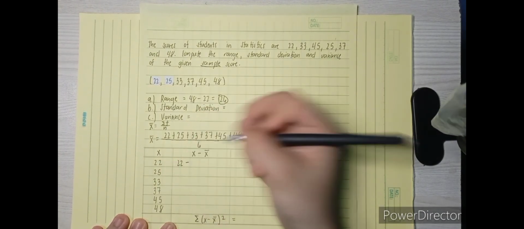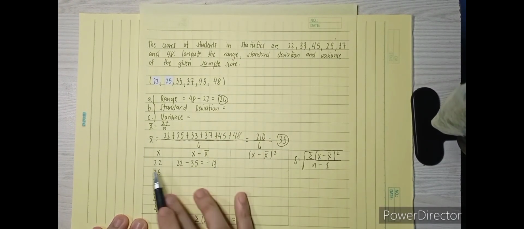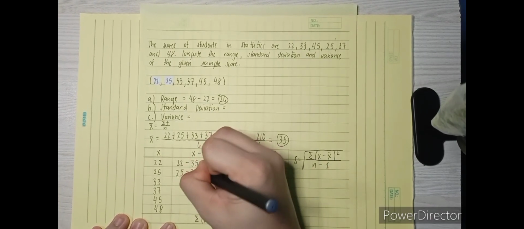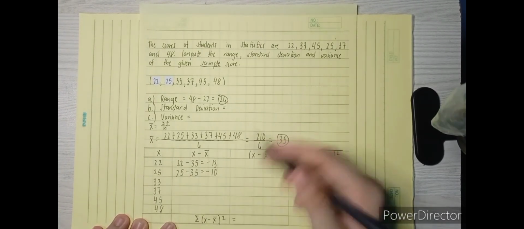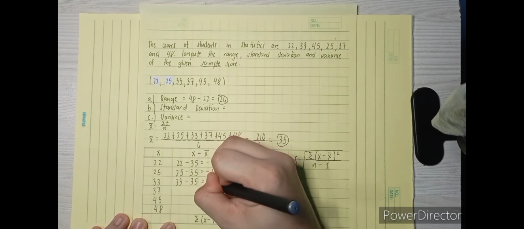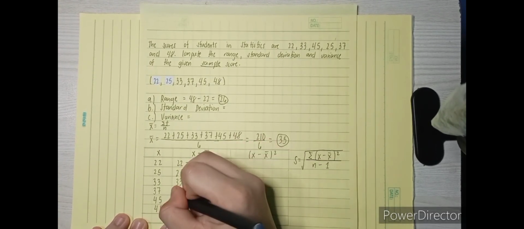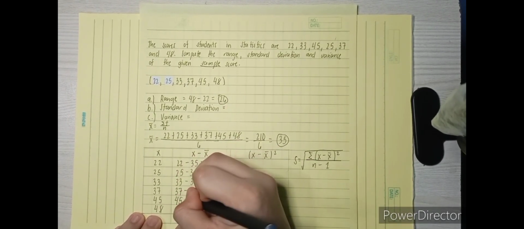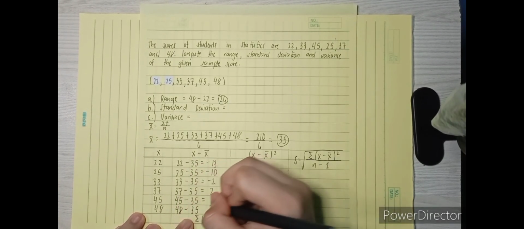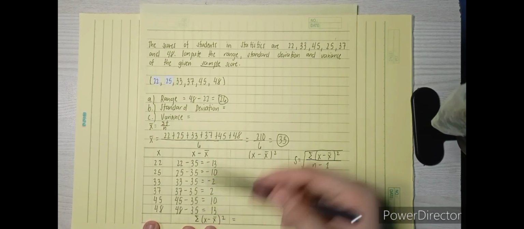So, X, 22, minus ating mean, 35, is equals to negative 13. Isa pa, 25, our numerical data, minus our mean, 35, is equals to negative 10. So, sulat ko lang lahat na nandito. So, tapos ko na isulat ang ating x minus mean. So, kumpleto na ang ating table.